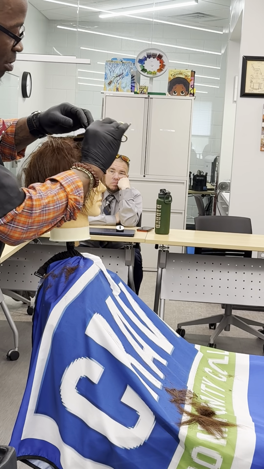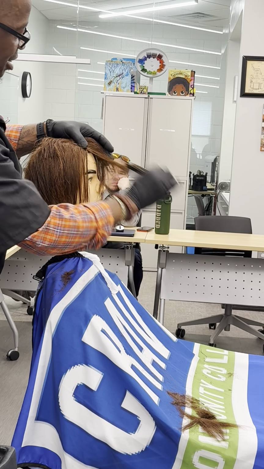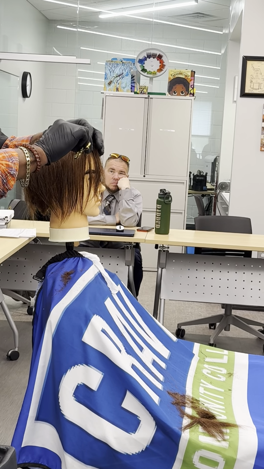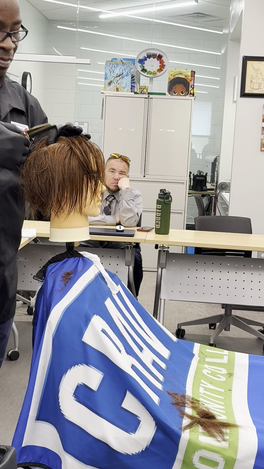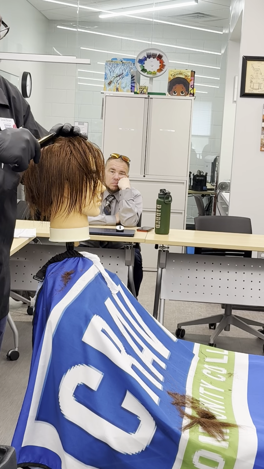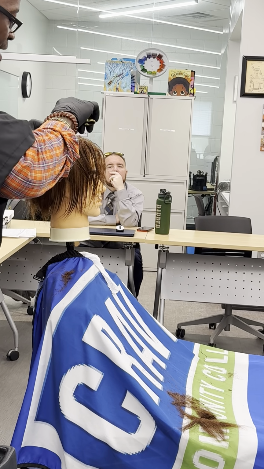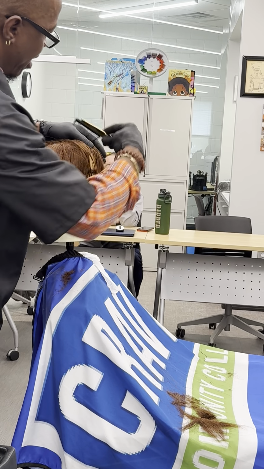So again, come, make my landing strip still. Now, like I said, his hair is flowing back, so it's not going to be as easy to make that landing strip. You're gonna have hair like this right here still falling over or trying to fall over, which is okay.